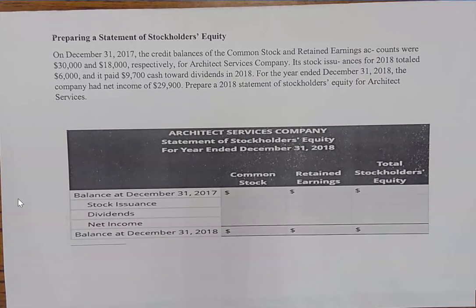Now, we've made comments before about the fact that retained earnings transactions are numerous. Every time a company makes a sale, records an expense, these kinds of things, we change retained earnings. So it's constantly changing. Common stock rarely changes.